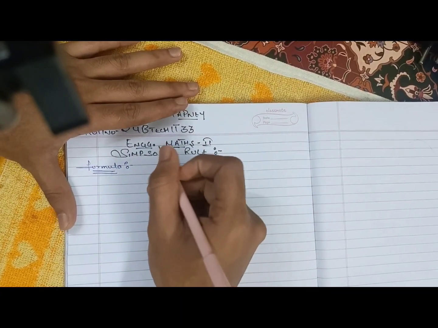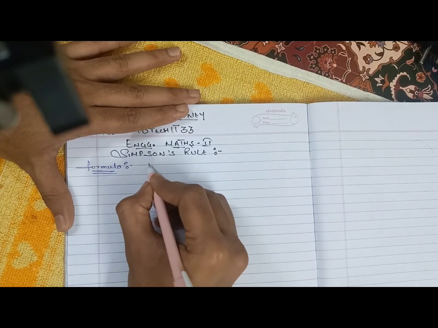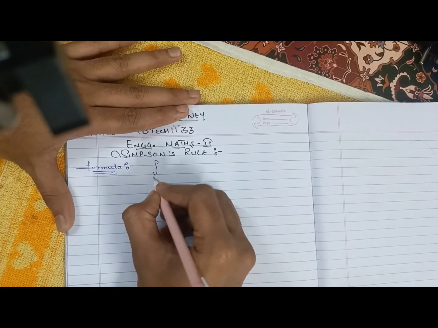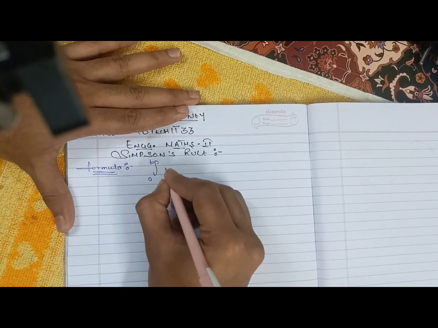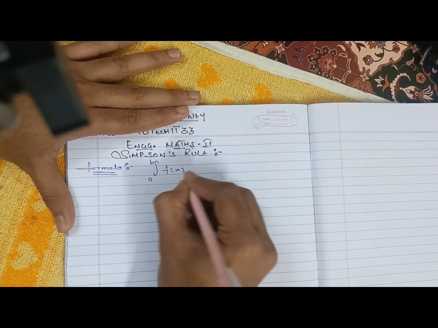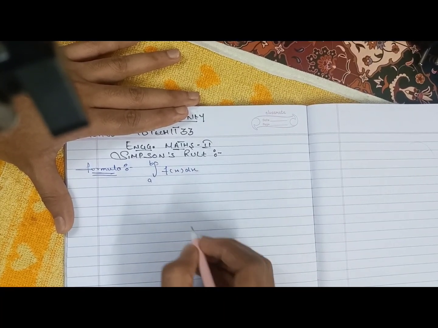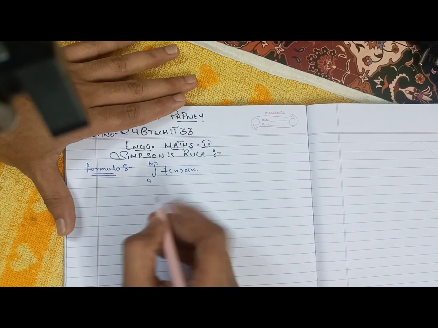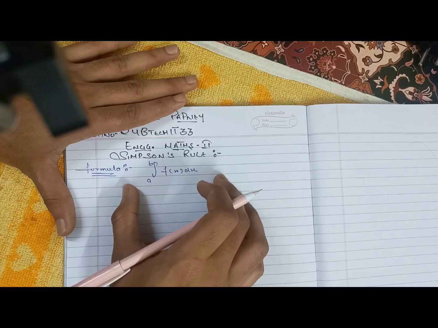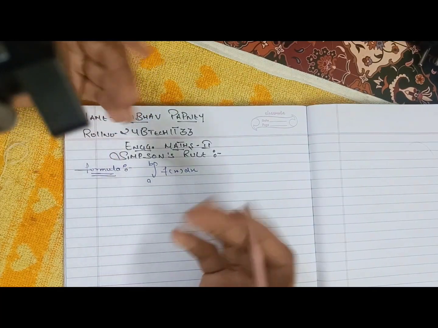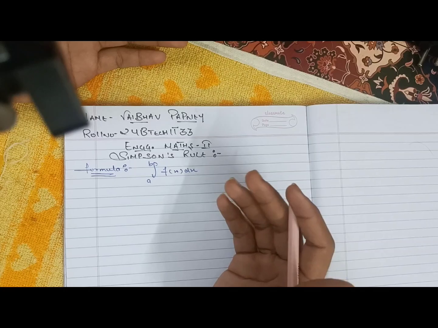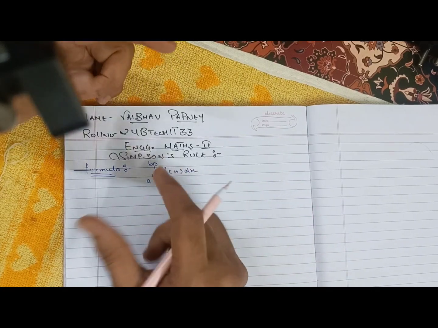So the formula is, I have taken the function as a general function. My interval is a, b, and the function is f of x. According to the Simpson rule, the antiderivative of this function, we are not knowing what the antiderivative of it is, so we are finding the most accurate value.